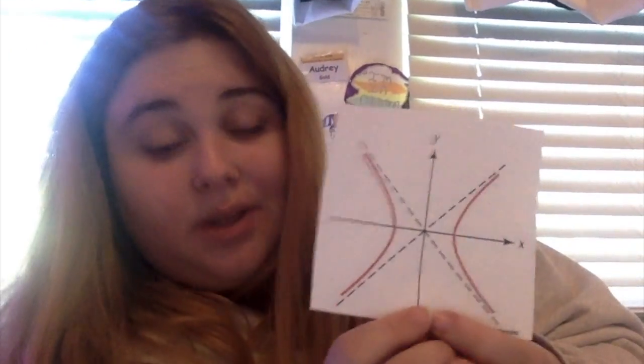When mapping out a hyperbola, you'd map out these x's before mapping these out. And that's how you define it, by the distance between these lines. And then you draw it between.